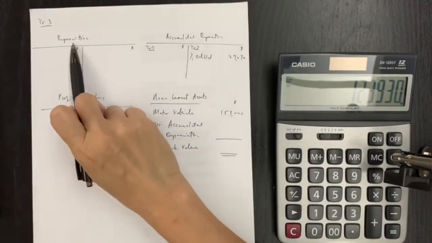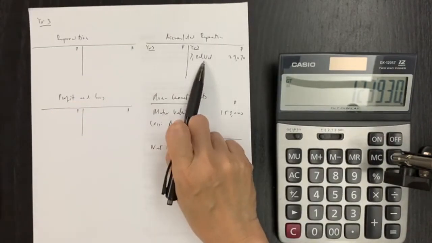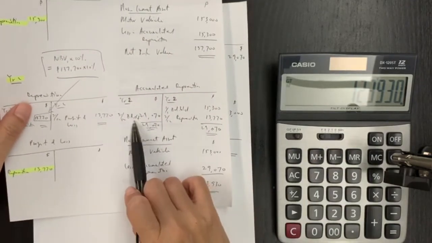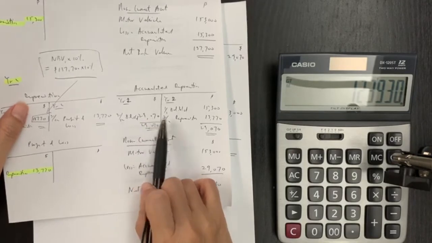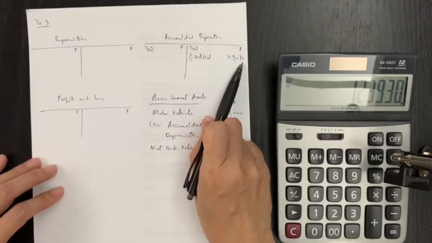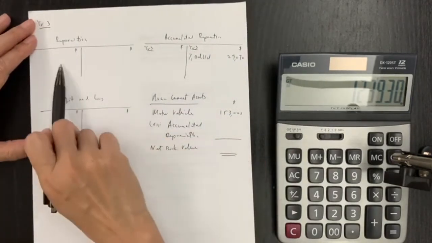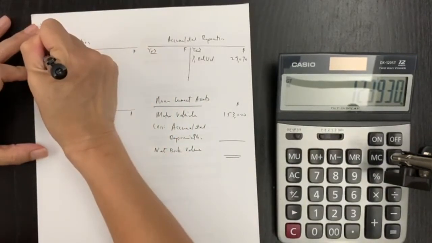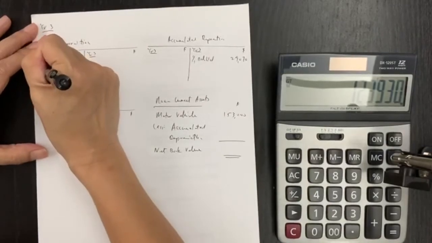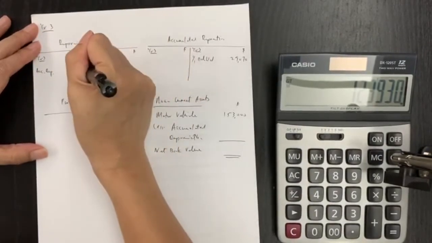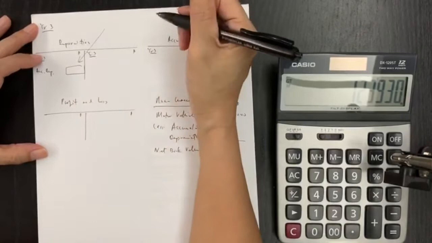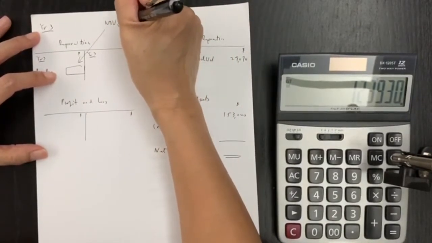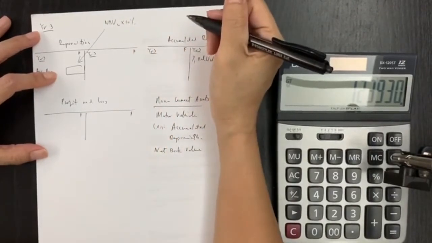Okay, now in year three, we also have the opening balance, which is the closing balance in year two. So I have this closing in year two, 29,070, to begin with. Okay, and now we need to provide depreciation in year three. Okay, so this is because of accumulated depreciation. And then how do we calculate that? Again, this is year three, so we need the net book value in year two times 10%, which is the rate.